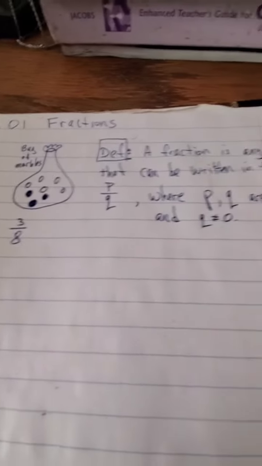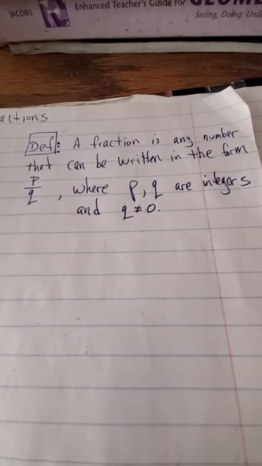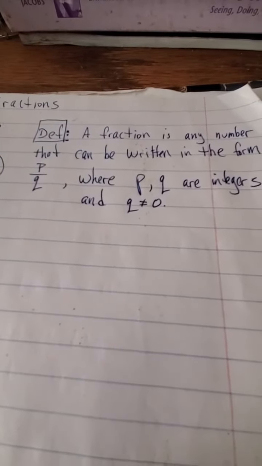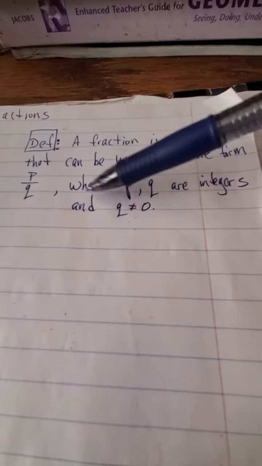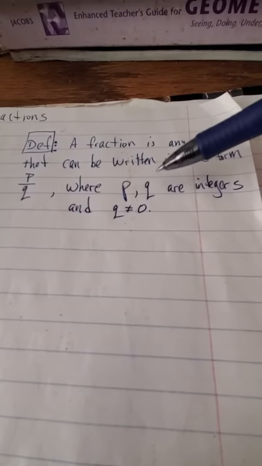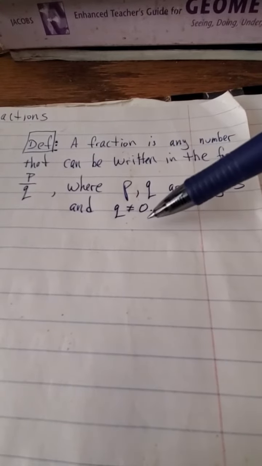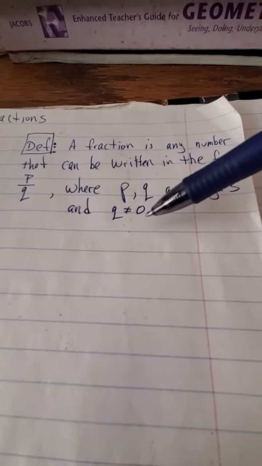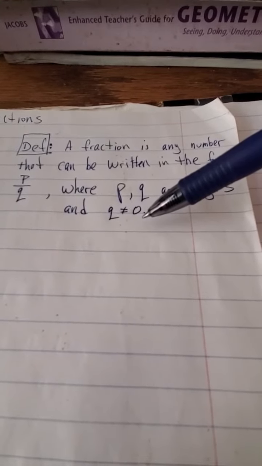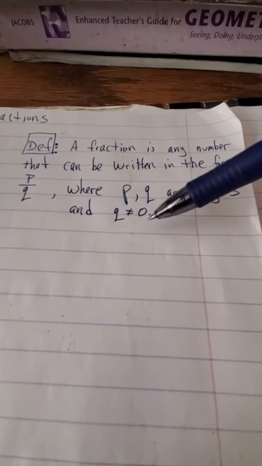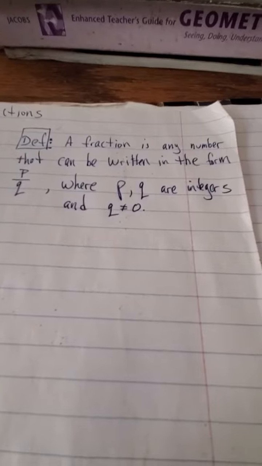A technical definition of a fraction is any number that can be written in the form P over Q, where P and Q are integers and Q does not equal 0. You know, terrible things happen if you put a 0 on the bottom of a fraction. They're too horrible to speak of, but you know.